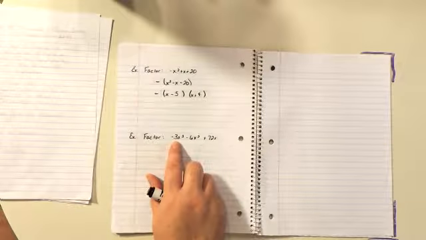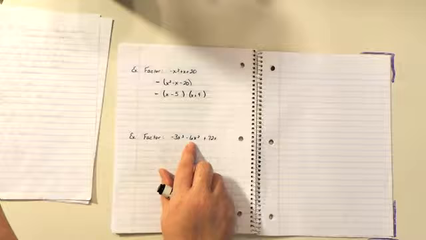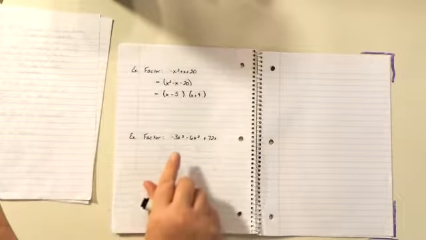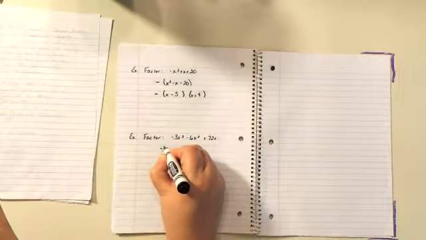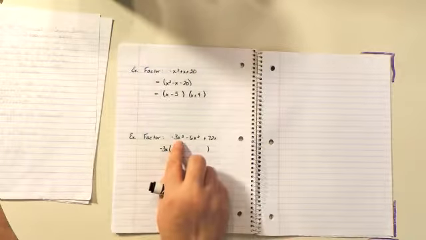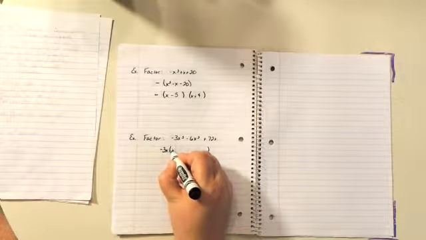Okay, let's try this one. We have negative 3x cubed minus 6x squared plus 72x. So the common factor in all those terms is going to be negative 3x. Okay, so let's divide that out of all of the terms. Negative 3x cubed divided by negative 3x is going to be x squared.